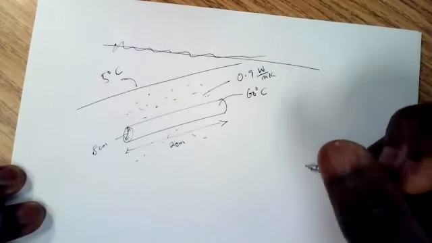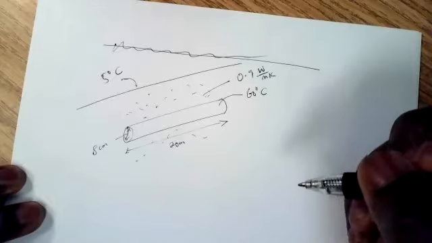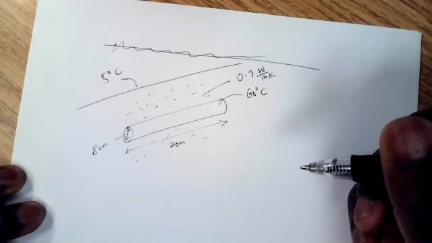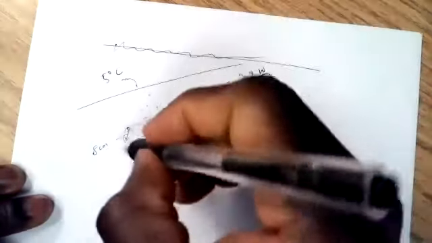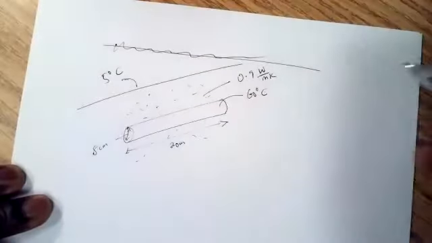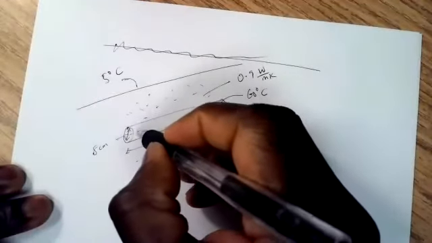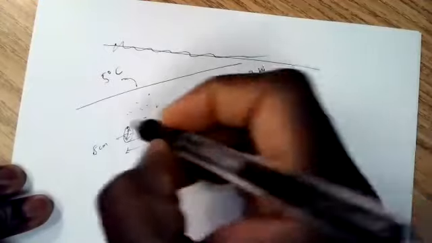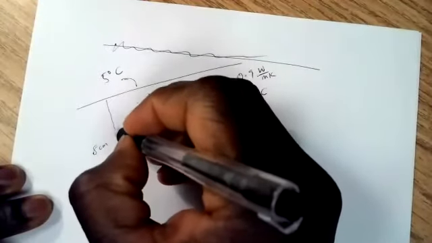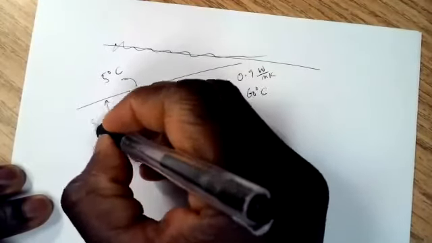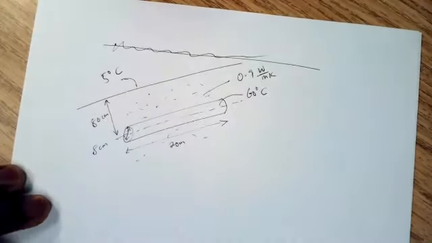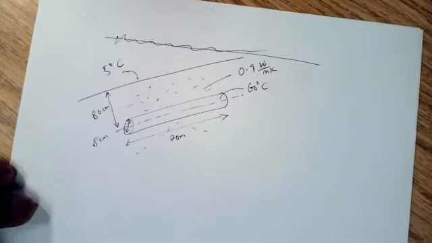Determine the rate of heat loss from the pipe. It is buried 80 cm. Let's say this is a cross section of the pipe. The distance from this cross section to the surface will be 80 cm.